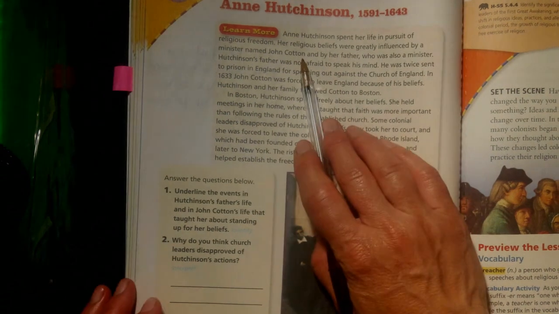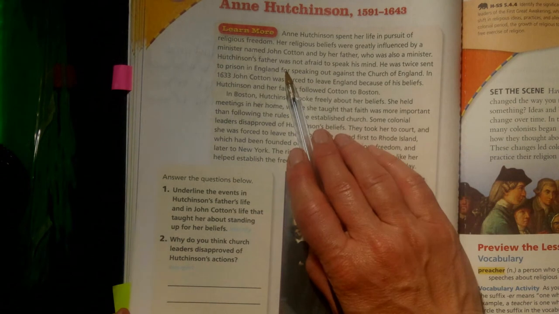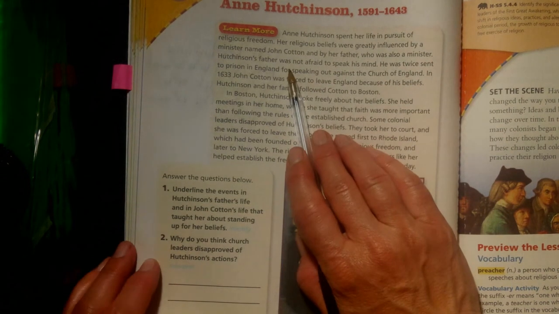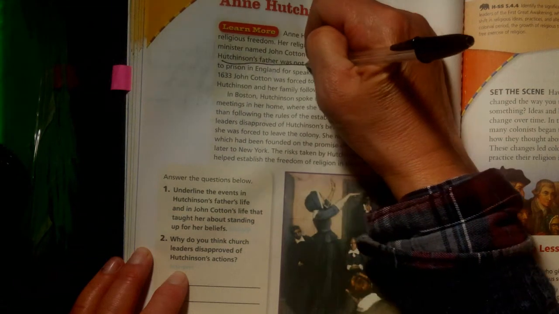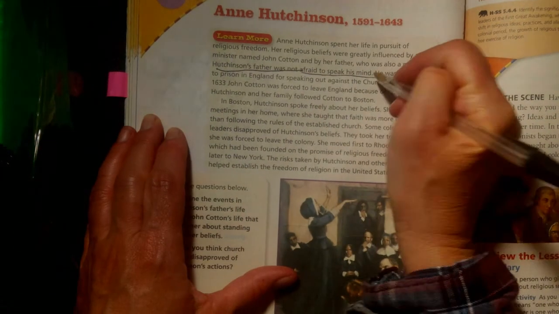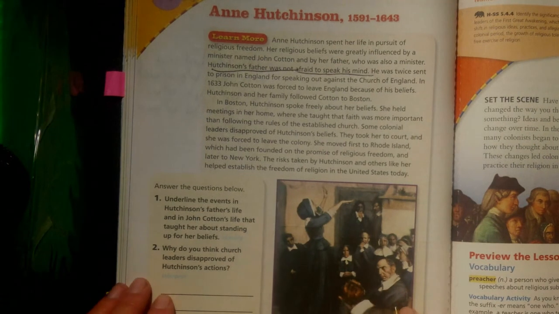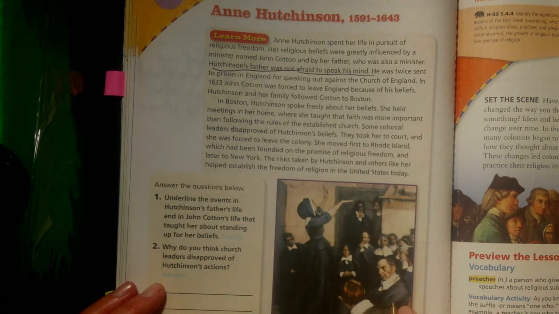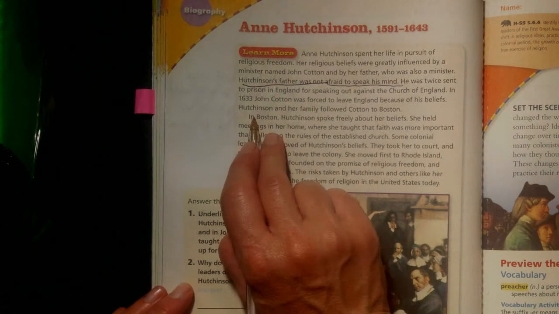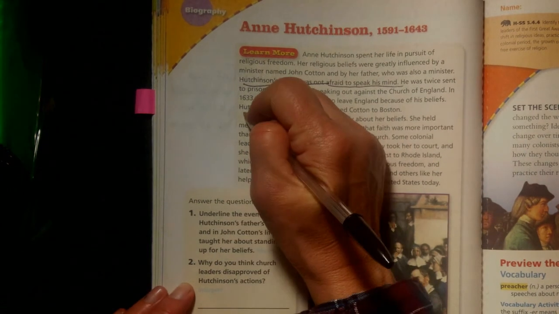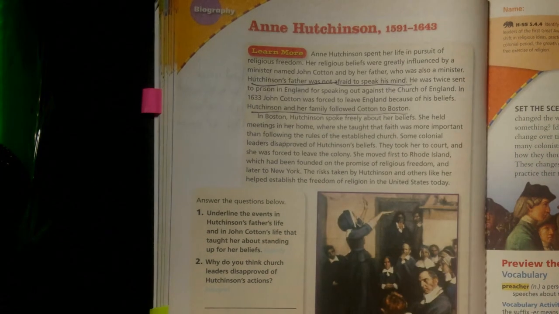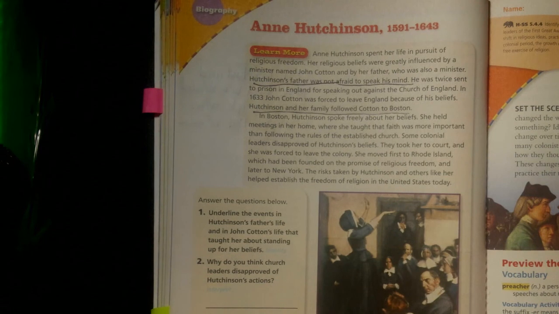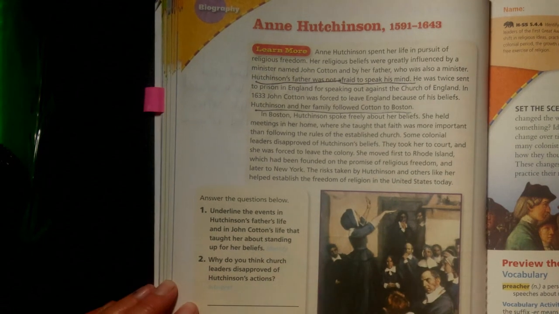So, right, there's a minister named John Cotton and her father. They were also ministers. Her father was not afraid to speak his mind. Right, so Hutchinson's father was not afraid to speak his mind. We'll underline that. So part of, right, Cotton had to leave England, and Hutchinson and her family followed Cotton to Boston. Why do you think church leaders disapproved of Hutchinson's actions?